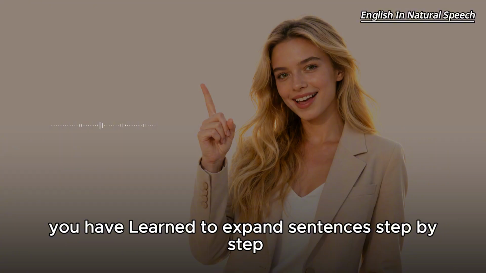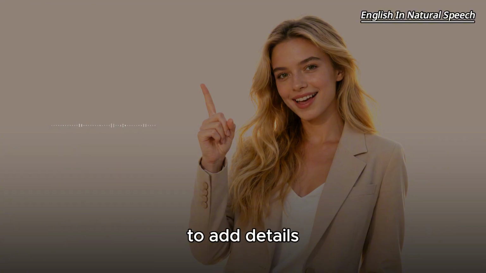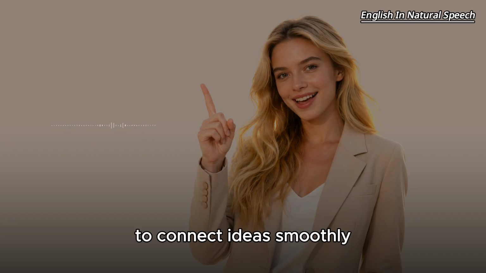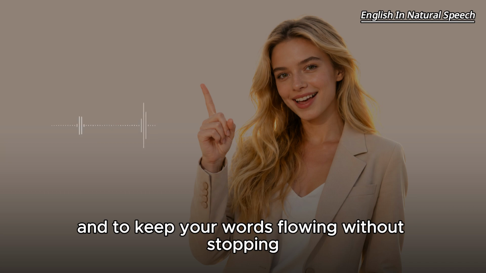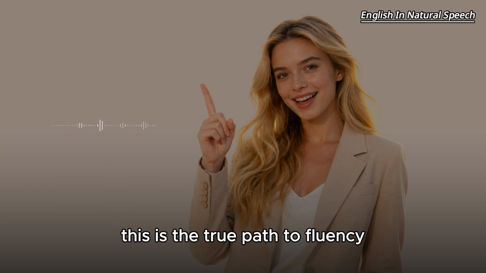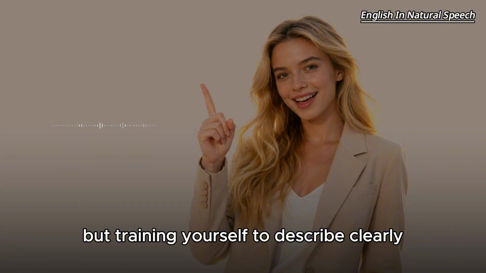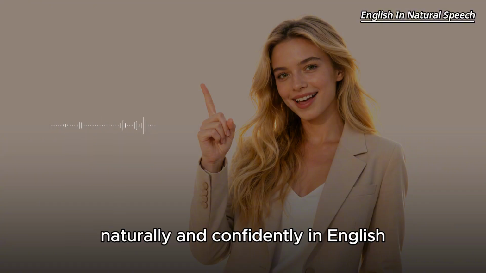You have learned to expand sentences step by step, to add details, to connect ideas smoothly, and to keep your words flowing without stopping. This is the true path to fluency. Not rushing to speak fast, but training yourself to describe clearly, naturally, and confidently in English.